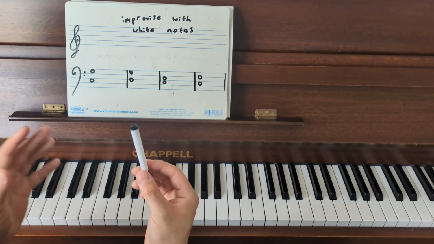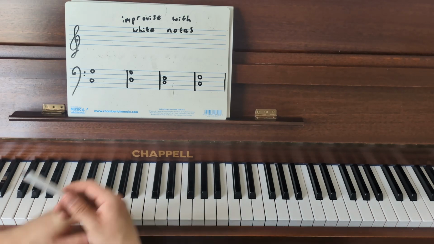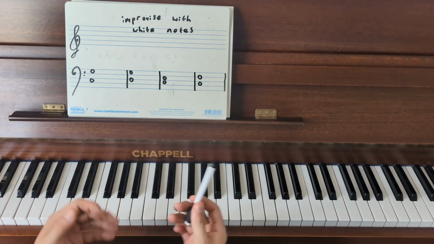My advice is play cautiously at first and not just jump about all over the piano, because it can be very confusing and rarely sounds as good.